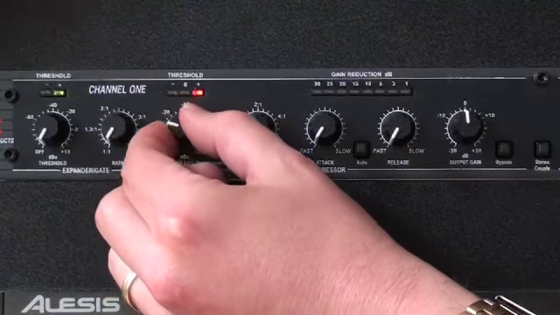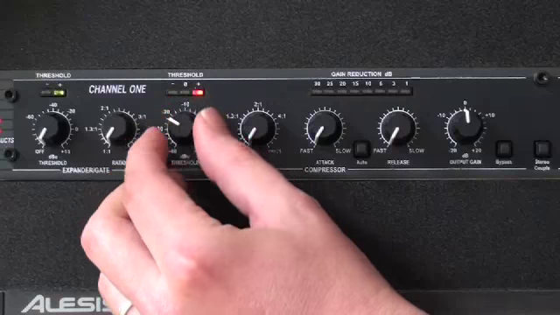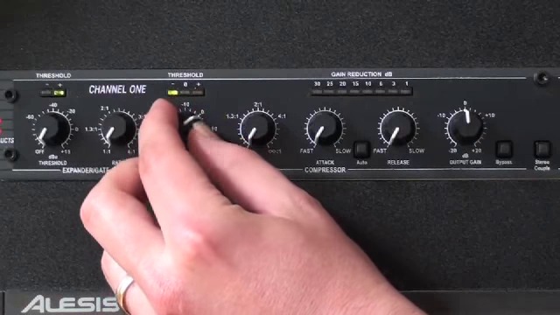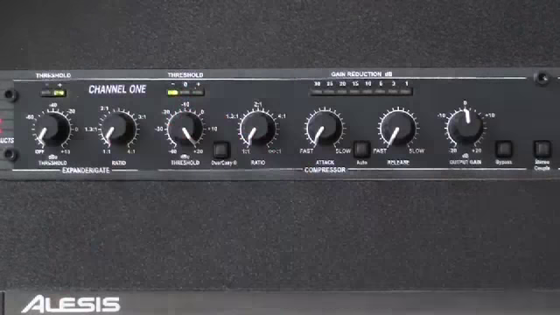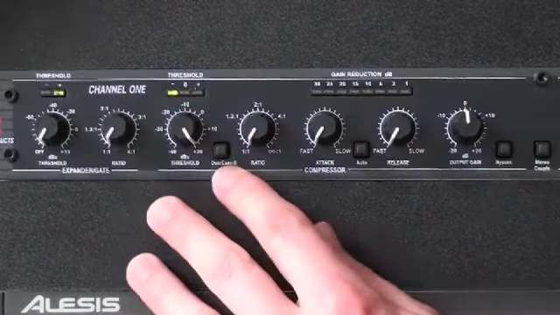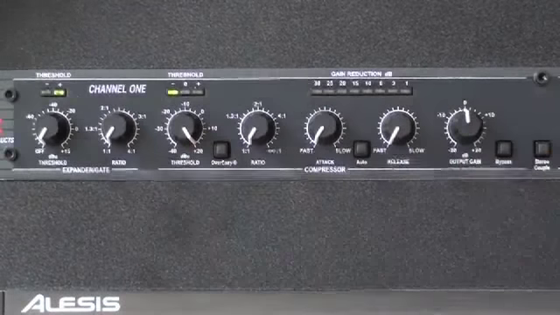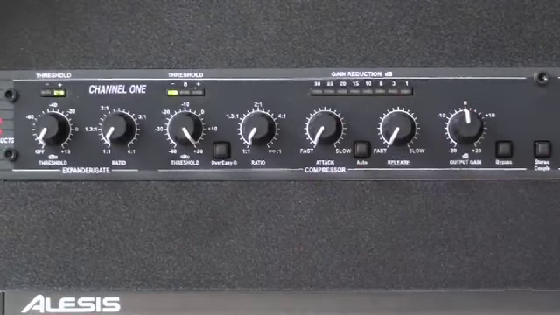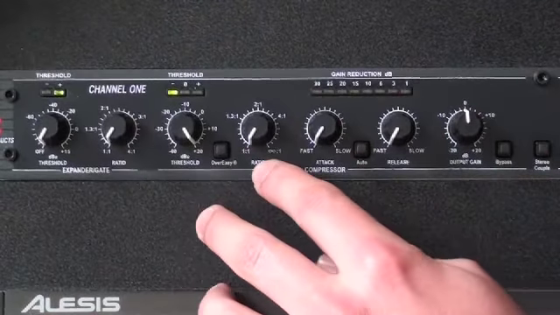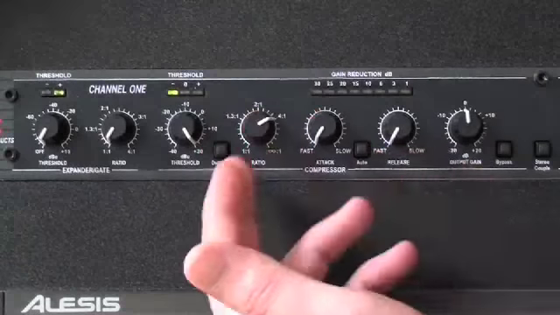So threshold control, this is essentially what you're going to use to establish how much compression, how much gain reduction you're actually going to create. And you can see it'll tell you when the signal is above or below threshold. Over easy is essentially a soft knee control. That'll make a little more sense when you actually get to the effects class, but it's basically more of a gentle compression. Ratio is essentially how harshly you want the compressor to attack the level.